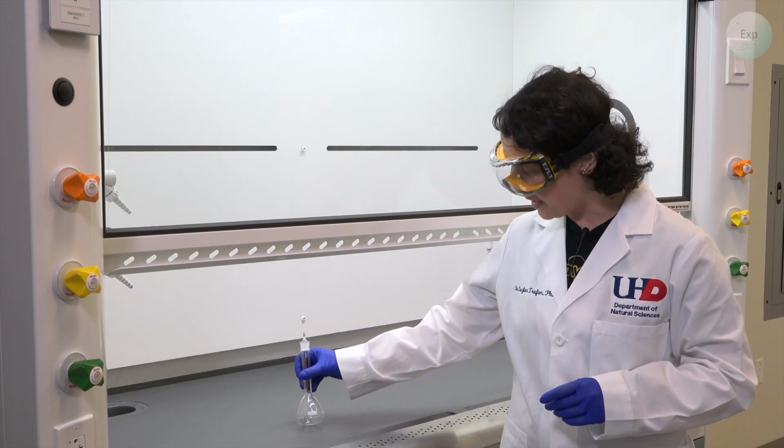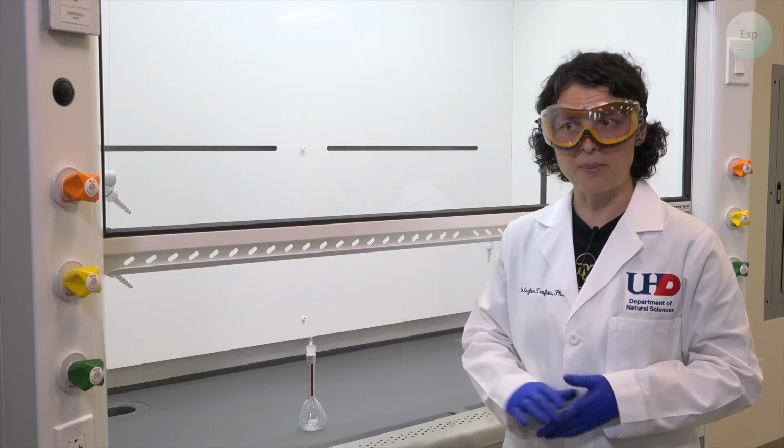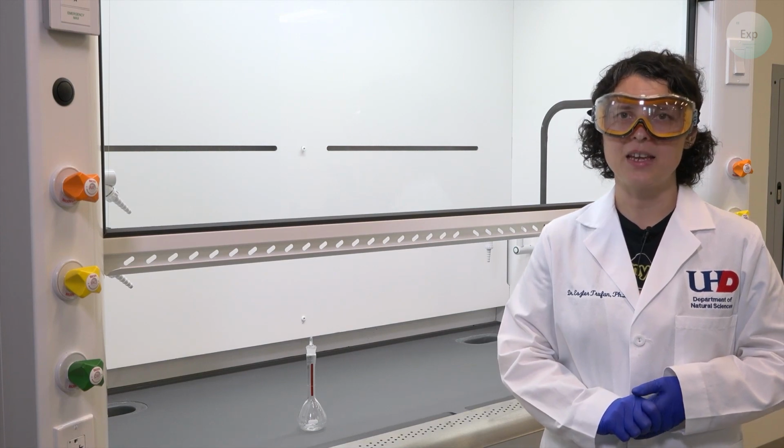And we know that this is the right vessel because it says so on it. And it's a volumetric flask because it has the shape of one. For the experiment, we're going to need some glacial acetic acid and some deionized water.